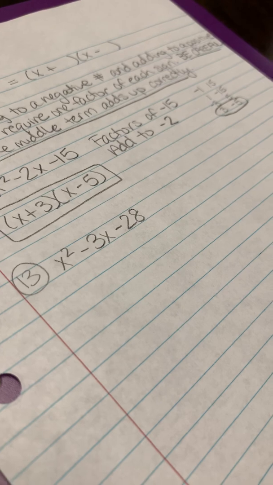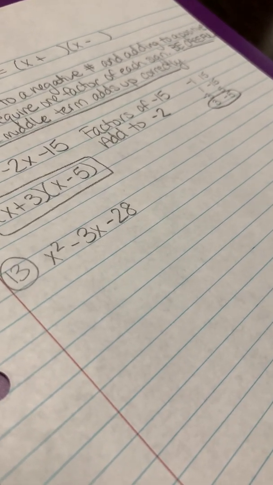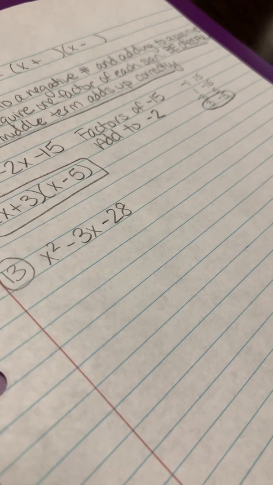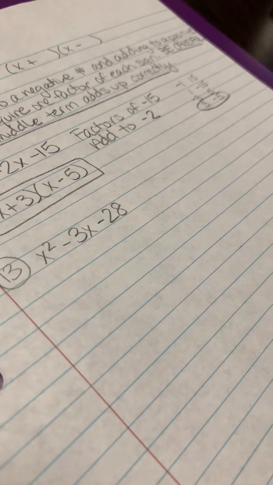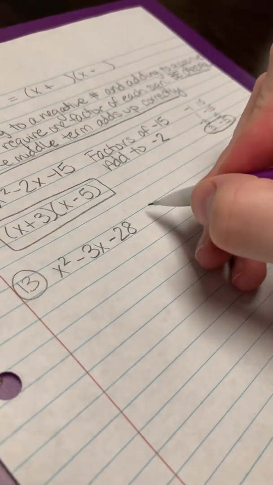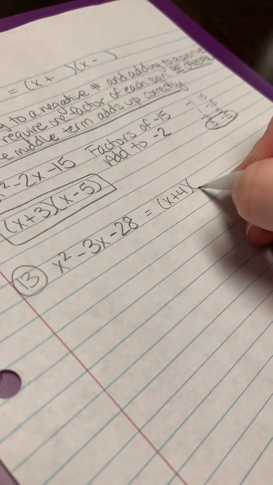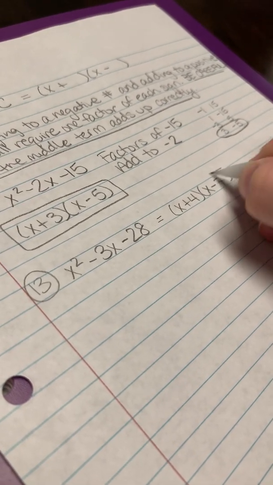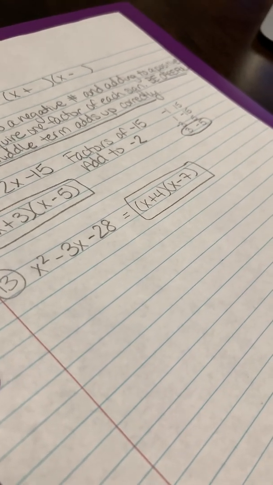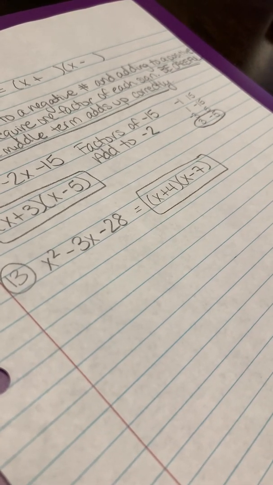So, does it help you to write down the factors? Go ahead, write it down. Okay. But it is not required. It is not a work piece that I will be looking for in your final answer. It's just simply, do you have the right answer or not? So for number 13, your correct answer would be x plus 4 and x minus 7. Or you could have written x minus 7, x plus 4. Again, order doesn't matter as long as the correct sign is listed, okay?